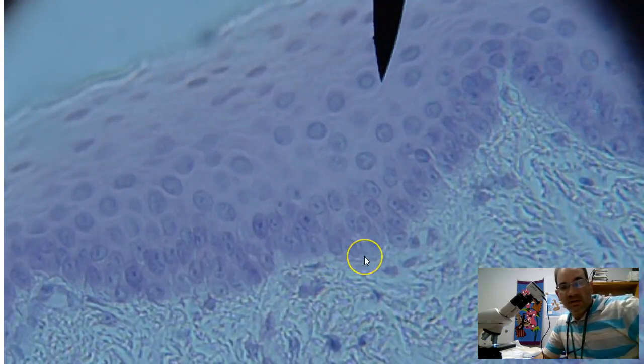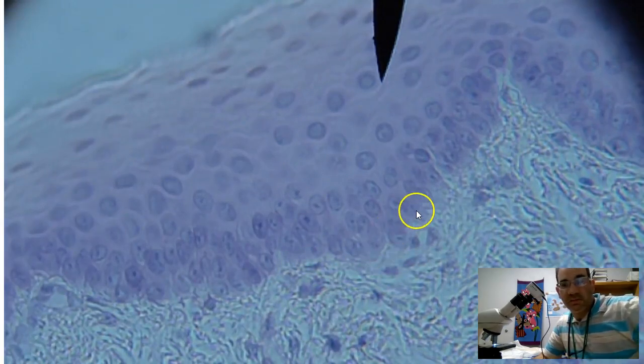The basement membrane of an epithelium is where that epithelium is going to attach to deeper levels or deeper layers. And so just look for where the tissue changes in color or changes in appearance. So right here would be our basement membrane of this stratified squamous epithelium.